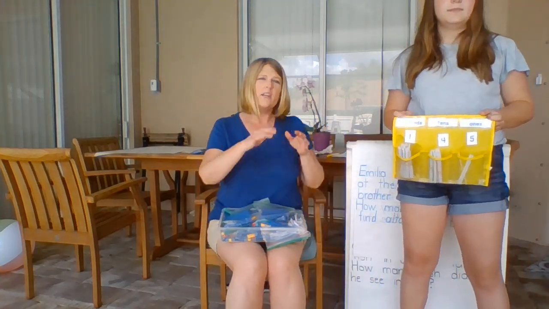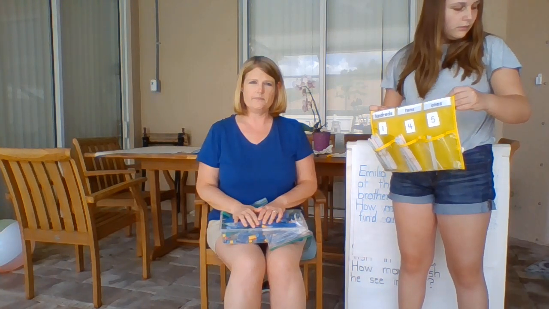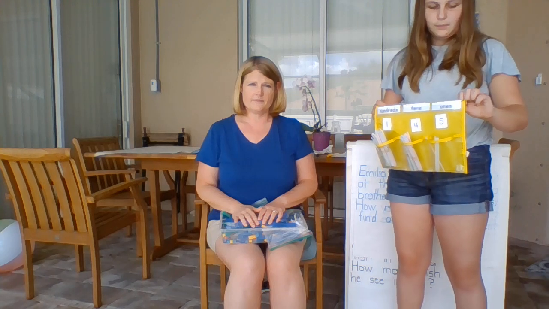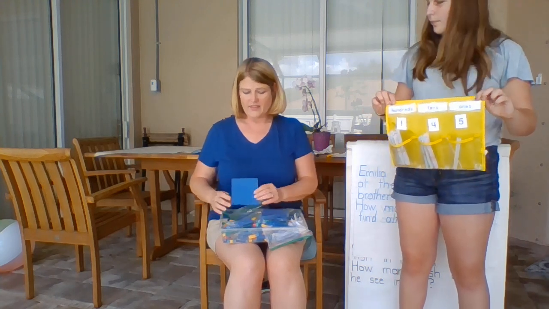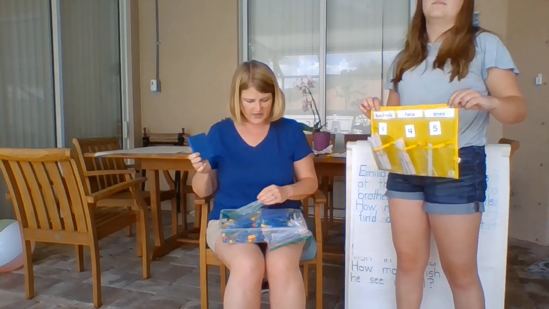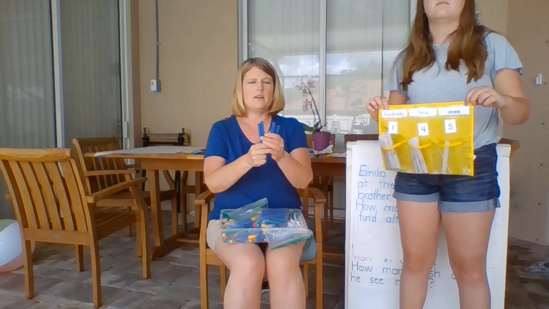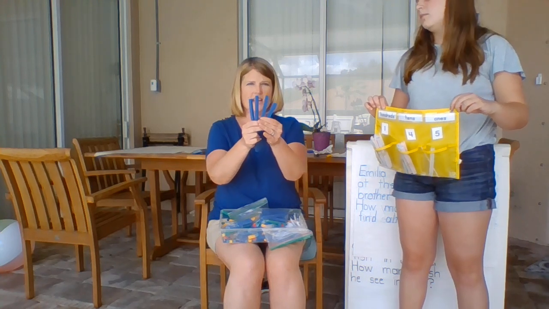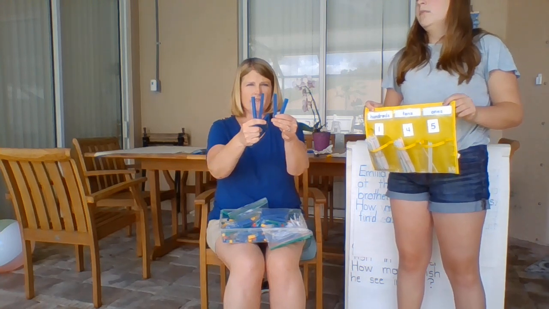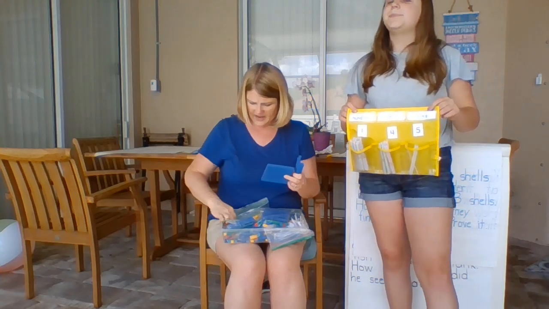There we go. So how do we make 145 using our base 10s? That is correct. 100 flat for our one group of 100, 4 sticks of 10 for our 4 groups of 10, and 5 ones.